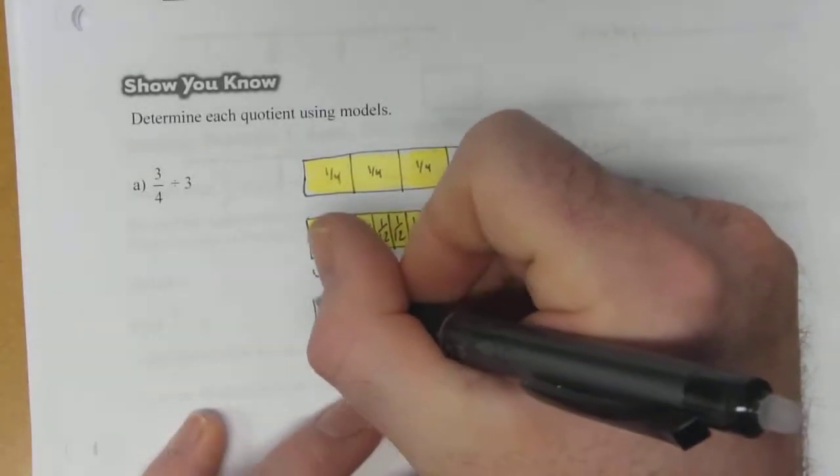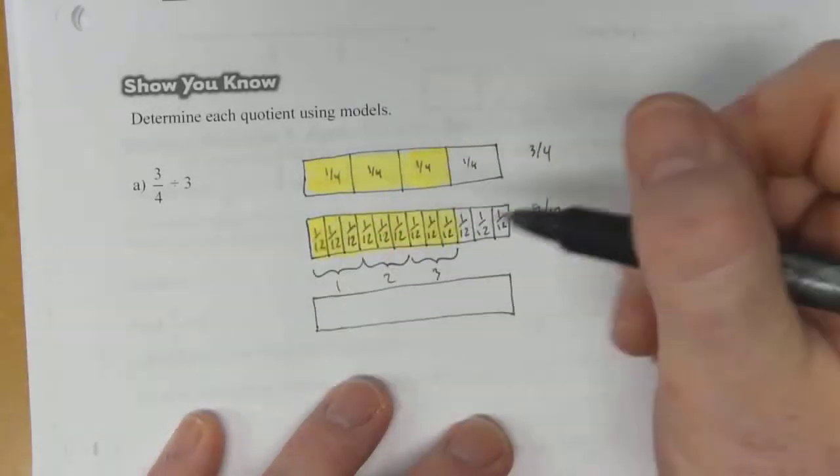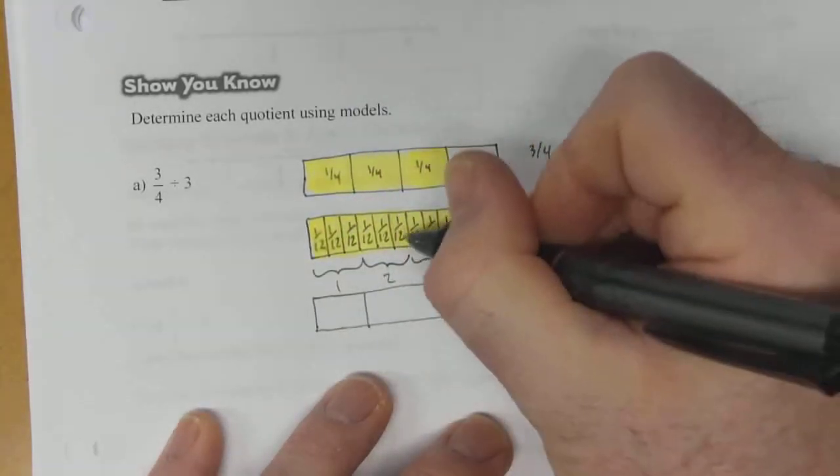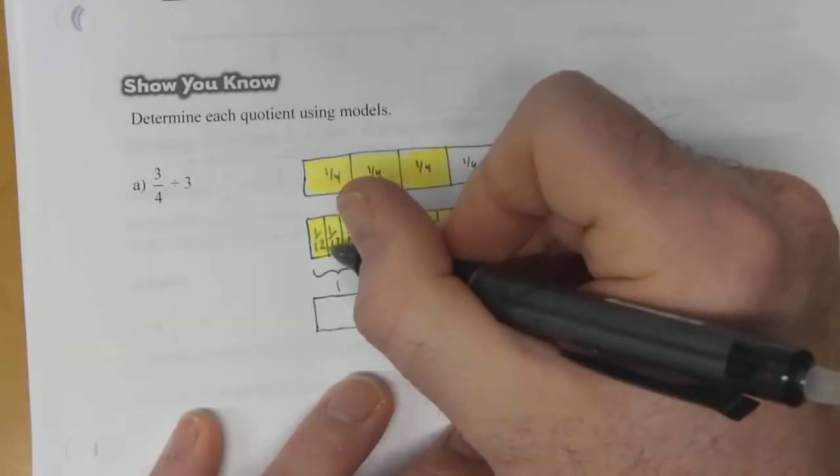Then what we're left with, and again, I'm going to make sure that all of my bars line up.